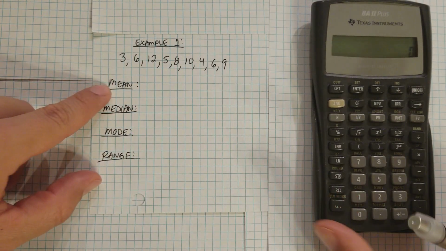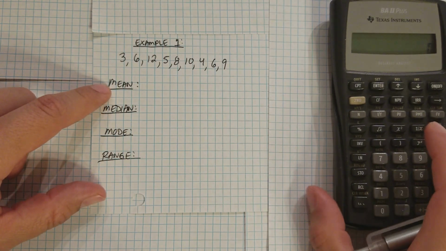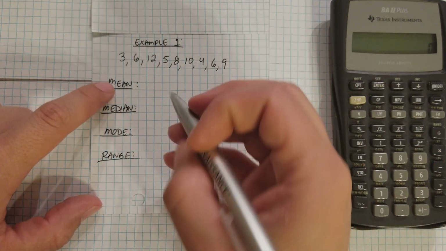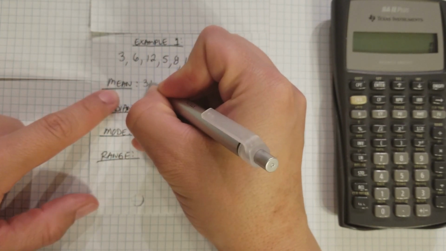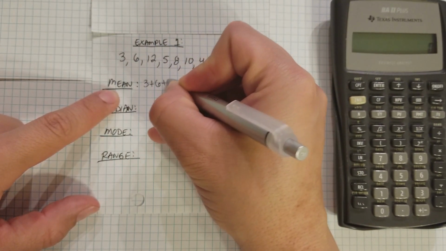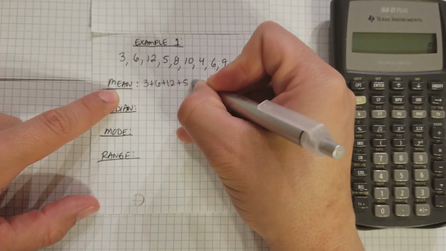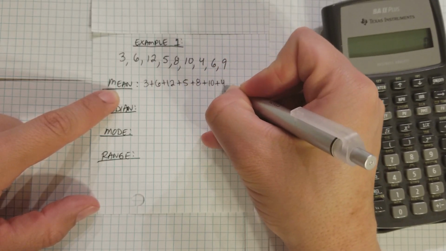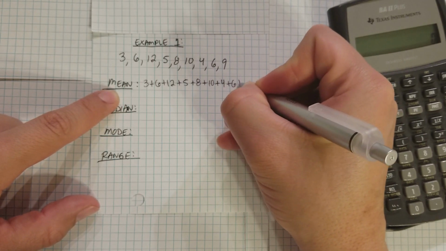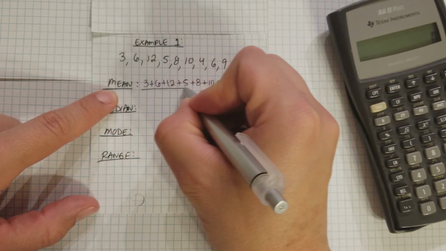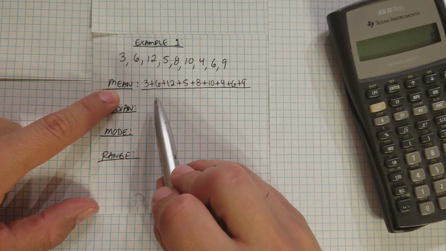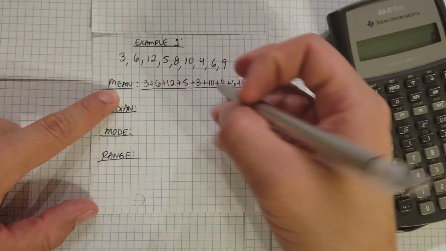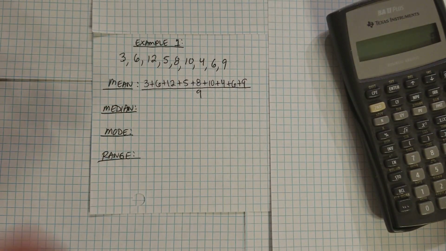So how do you find the mean? If you remember, the mean is the average, so you have to add them all up and divide by however many terms you have. In this case, we're going to add all the numbers up: 3 plus 6 plus 12 plus 5 plus 8 plus 10 plus 4 plus 6 plus 9. It's quite a few numbers. Then you divide by however many numbers you have. In this case, 1, 2, 3, 4, 5, 6, 7, 8, 9 numbers. So you add them all up and divide by 9.